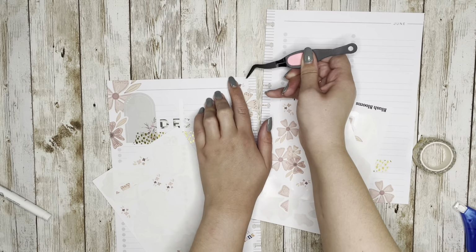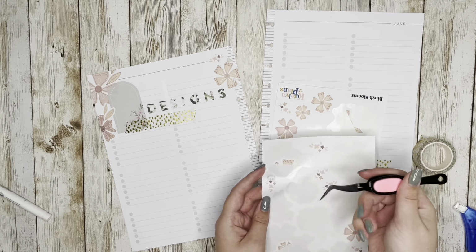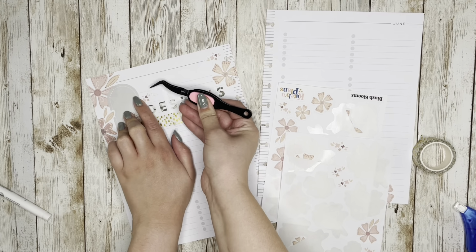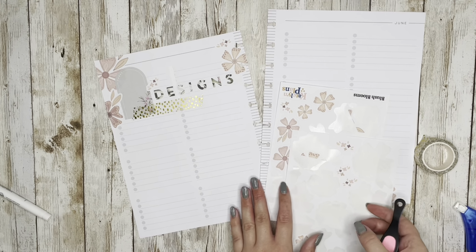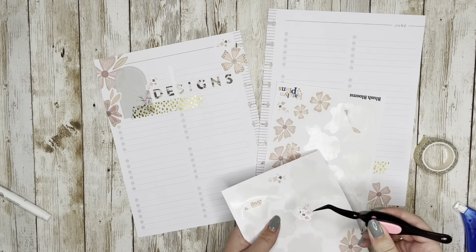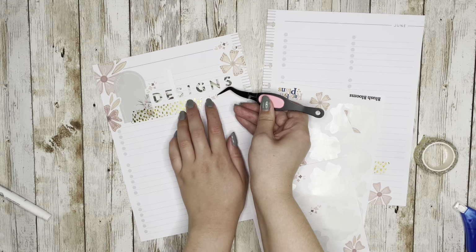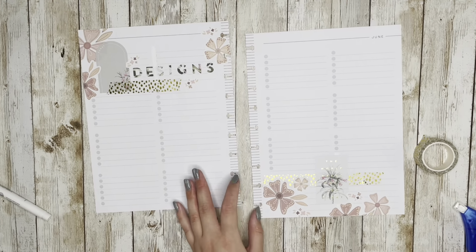So this one's going to go up in the right-hand corner. I'll take another one to go over the D in designs. I'm a little hesitant with this stretch of white out there, but I think I'm going to have to leave it. There's not a lot of other options on how to cover that up without just sticking a sticker over it. And then this last one's going to go underneath designs to round that section out.